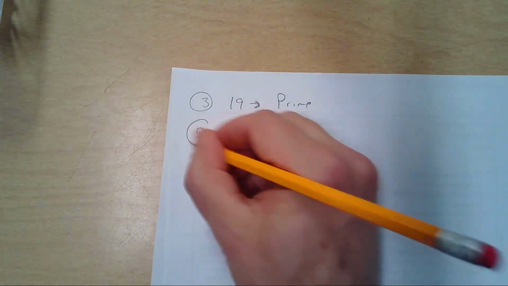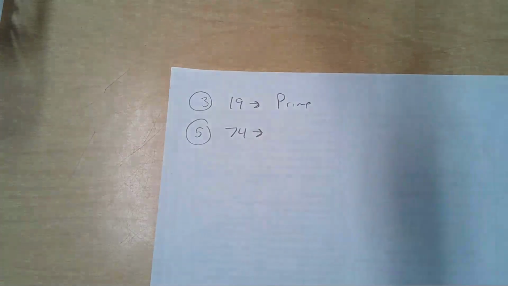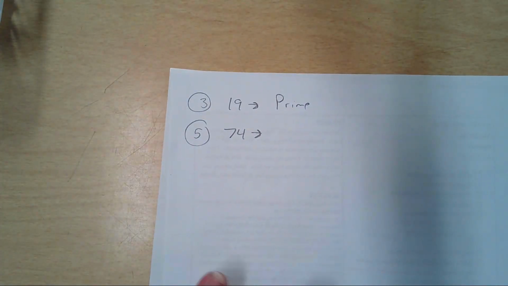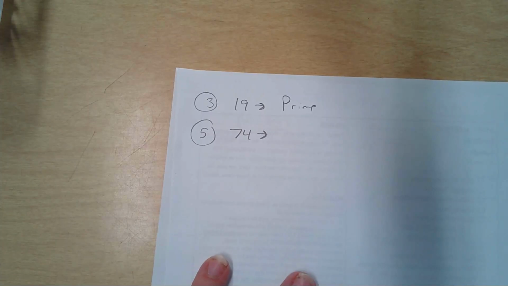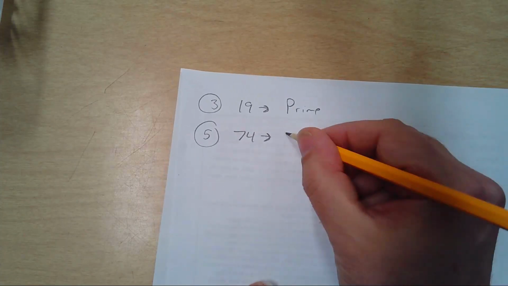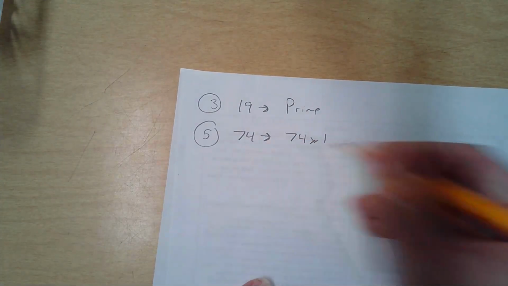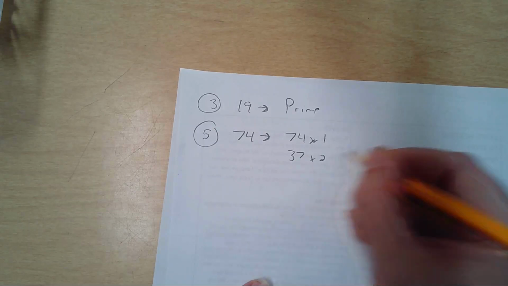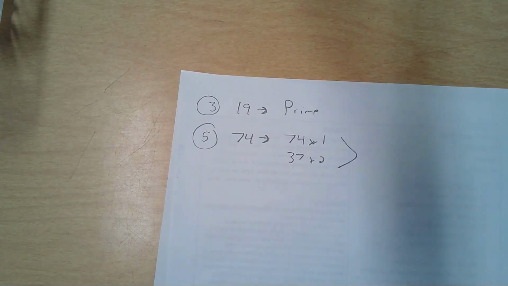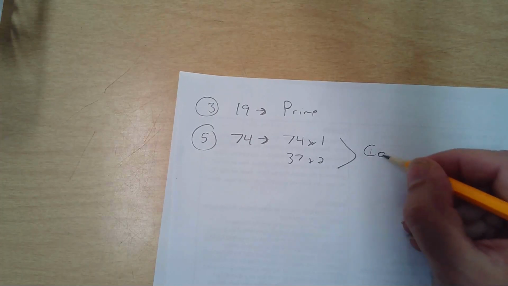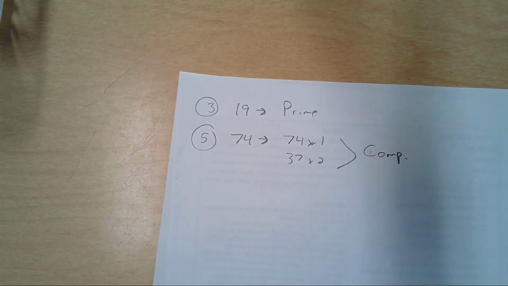Number 5, the number 74. What's that? Composite. How do you know? Because it's an even number. Even. I know 74 times 1 has to be something, but I know it divides by 2. So as soon as I get that third number down, that's all I really need to know to prove composite there. There could be more factors than this.